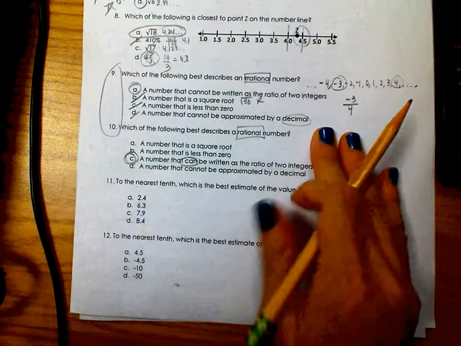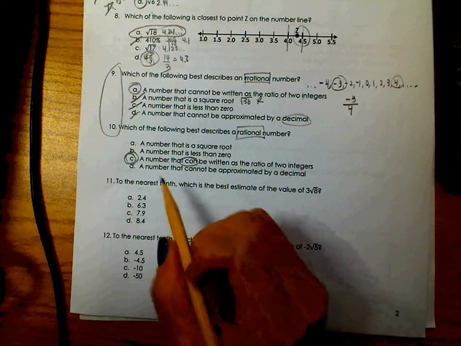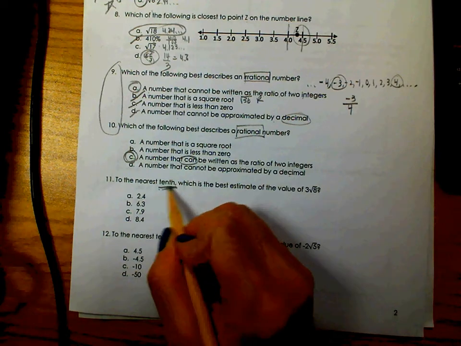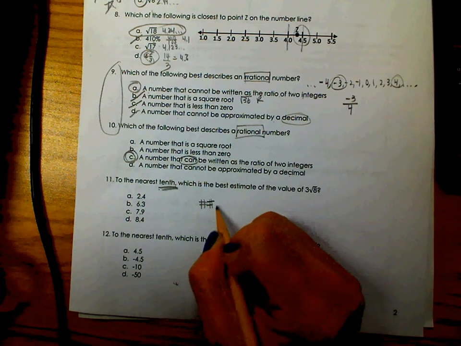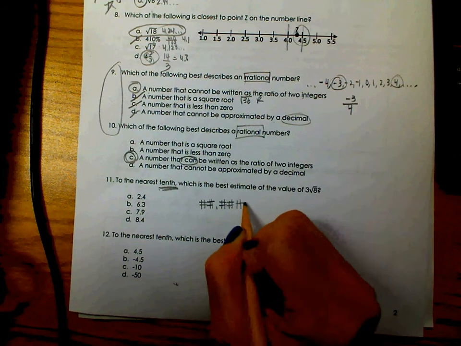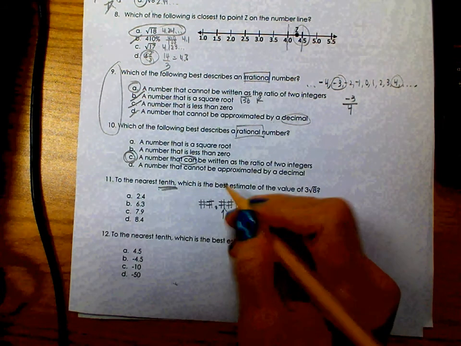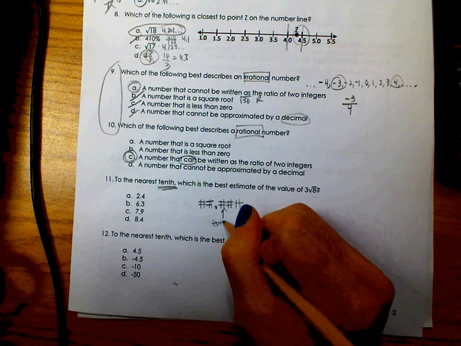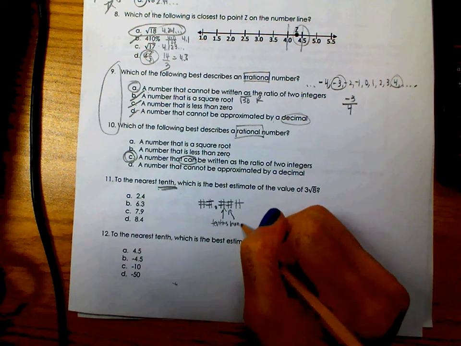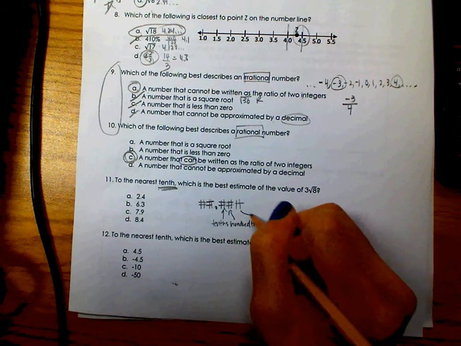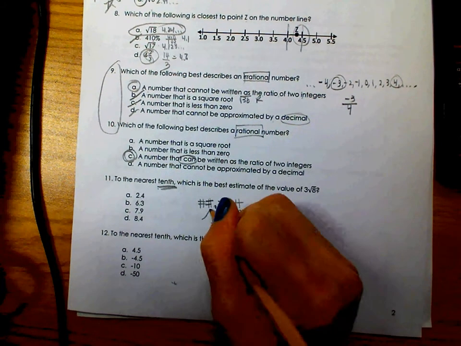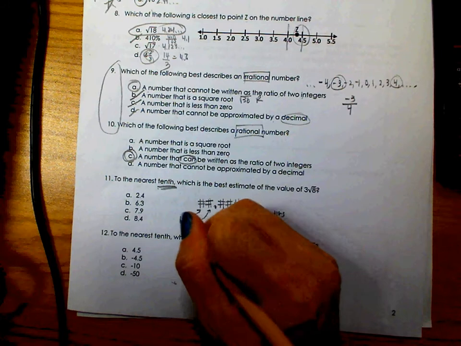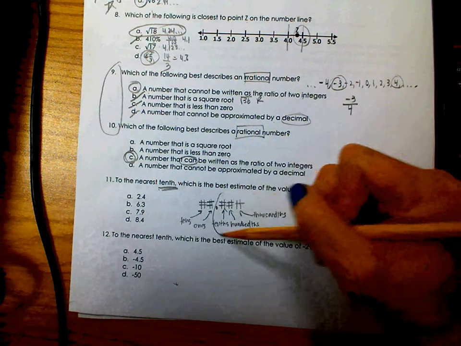Number 11, to the nearest tenth. When we say tenth, hopefully this is something you remember. If you think about place value, where the decimal is, this is the tenths place, this is the hundredths place, this is the thousandths. You could always look this up. Here this is your ones, and this is your tens. So we're going to round to the nearest tenth.